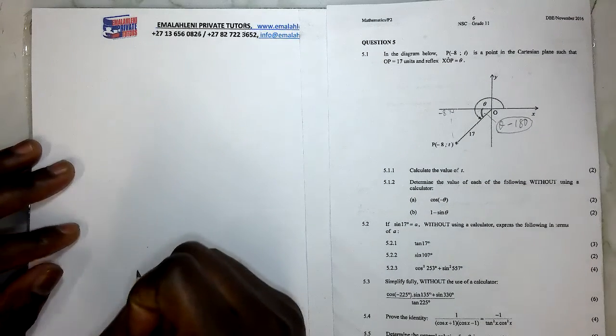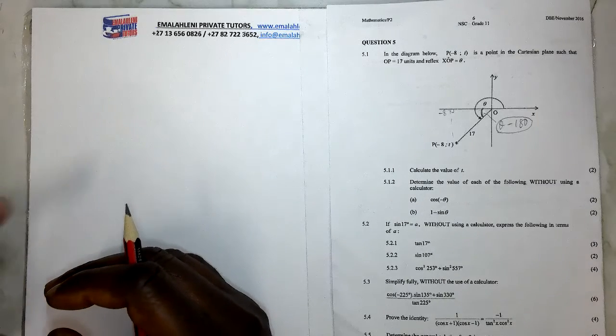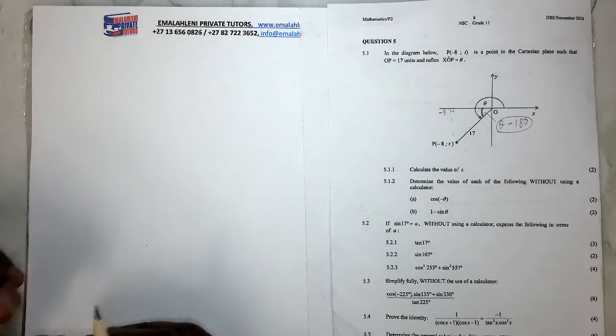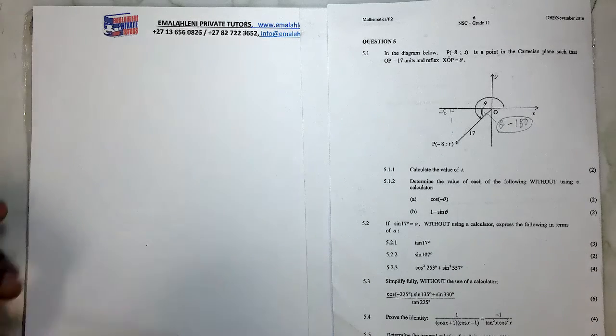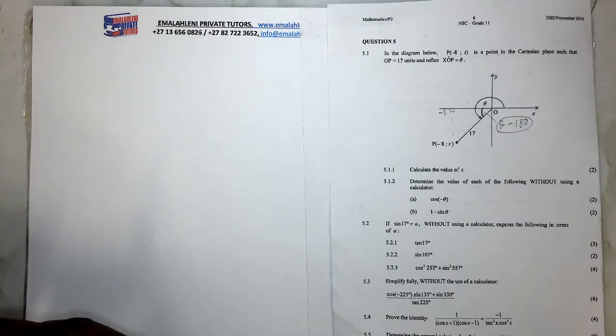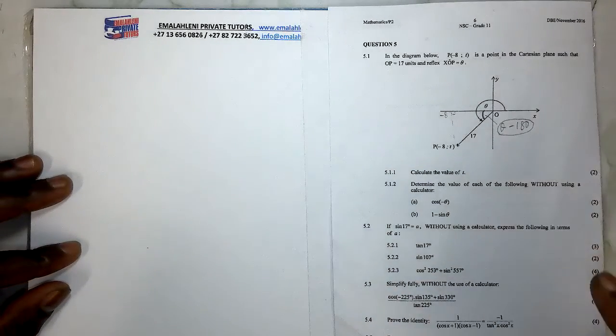So you must always remember that when you're dealing with trigonometry, there are things that you need to remember. Pythagoras theorem, the sine rule, the cosine rule, you will see where you use it, and also how to apply sine and cosine in terms of the size of the right angle triangle. Like we say, sine is equal to opposite over hypotenuse, cos is equal to adjacent over hypotenuse. You must always remember these things so that it assists you in answering questions. So you have to link a lot of things.